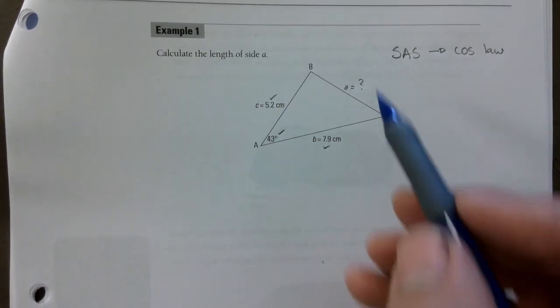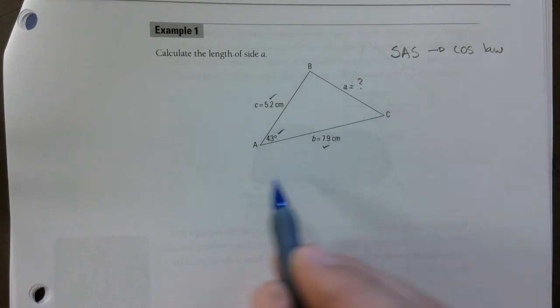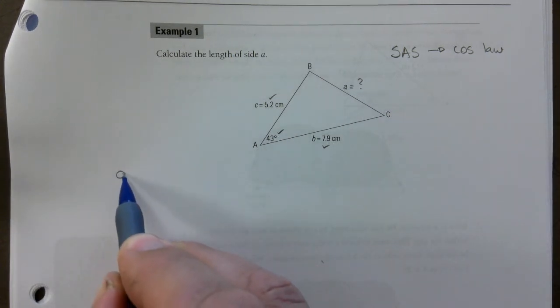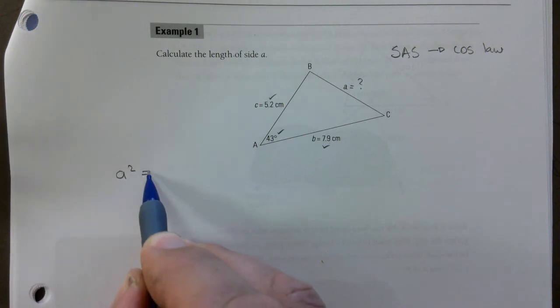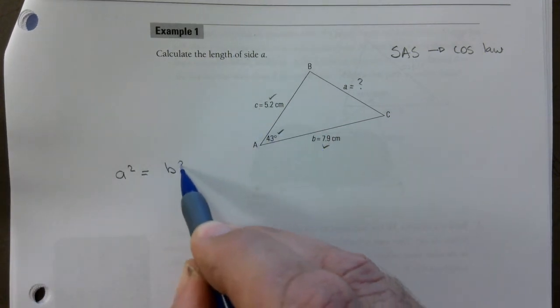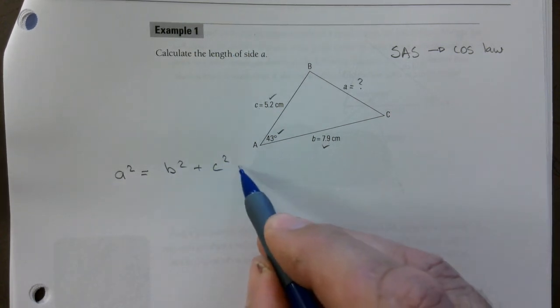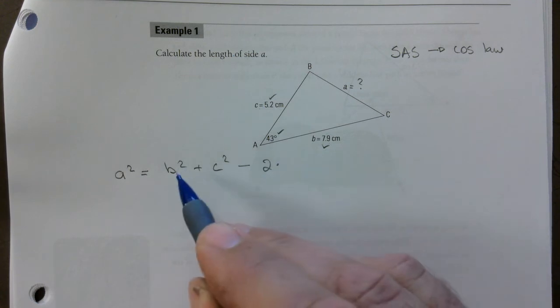So watch this. If right now I want to solve for side A, I use my formula like this. A squared is going to be these two sides in no particular order, but it's going to be B squared and C squared minus 2 times BC.